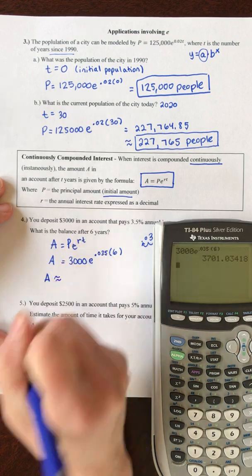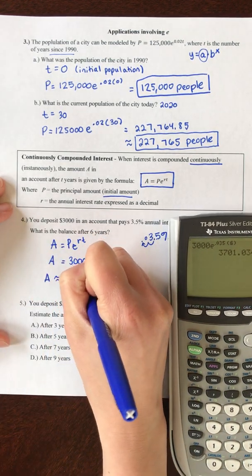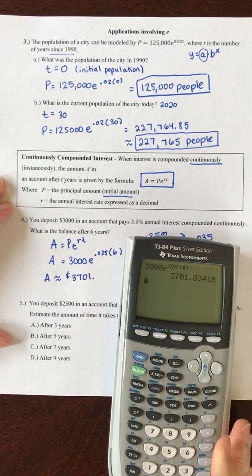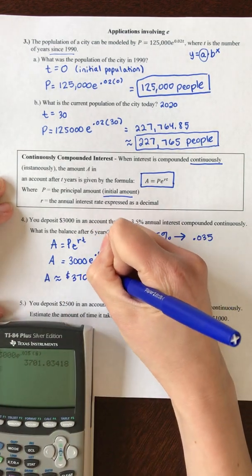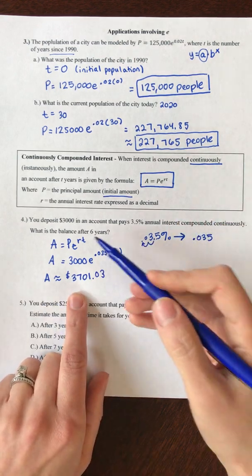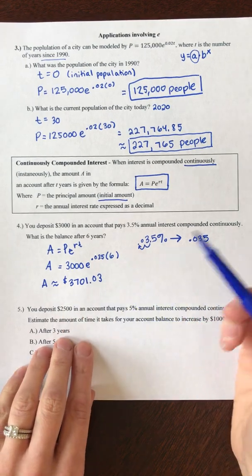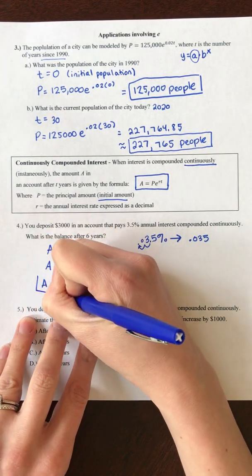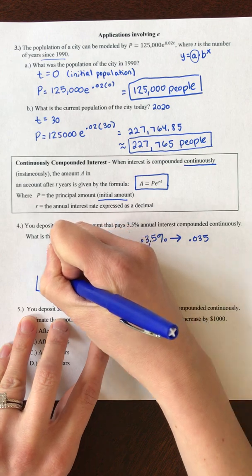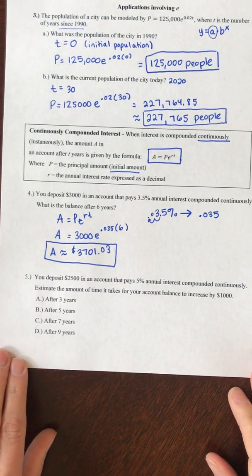So I have about $3,701, and we'll say 3 cents. Okay, so after 6 years, you had $3,000, and you now have $3,701.03. Okay, all right. And the last question, right?